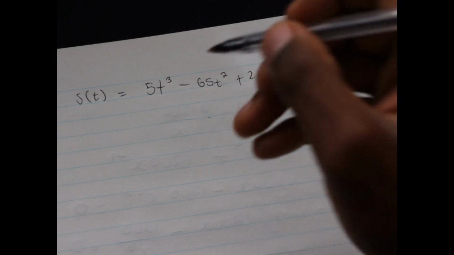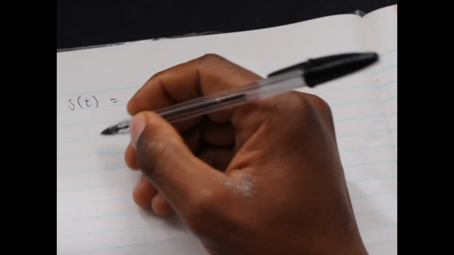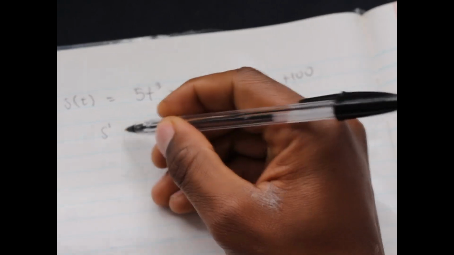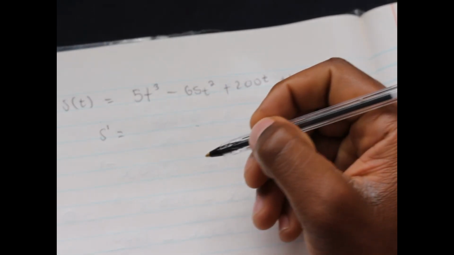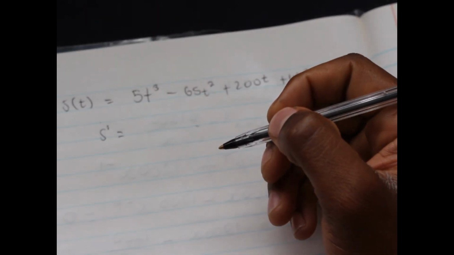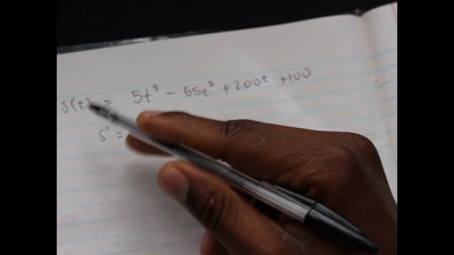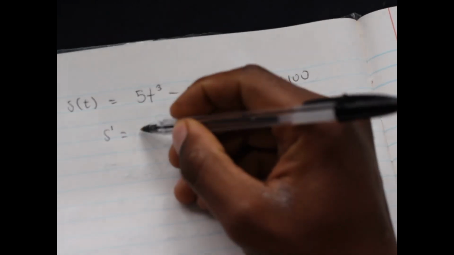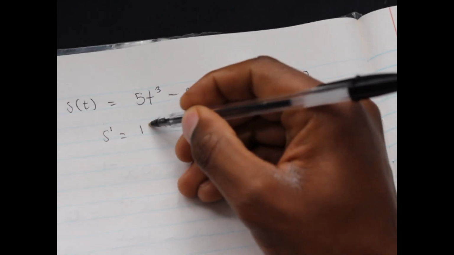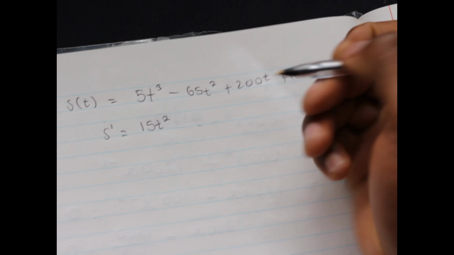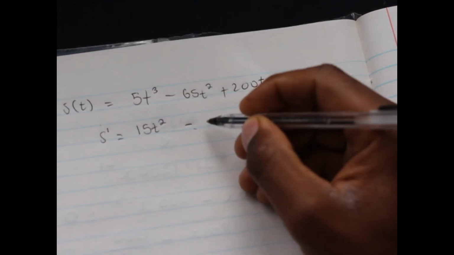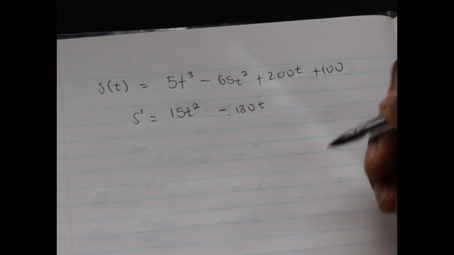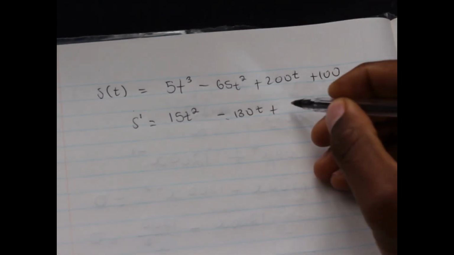So okay, let's do this. So now we're just going to say s prime, which is the same as ds over dt. In other words, the derivative of this function with respect to time. So this is just going to be 15t squared minus 130t plus 200.